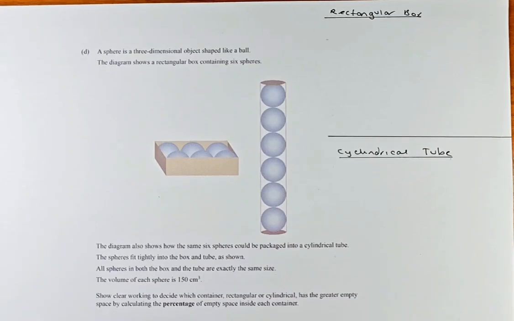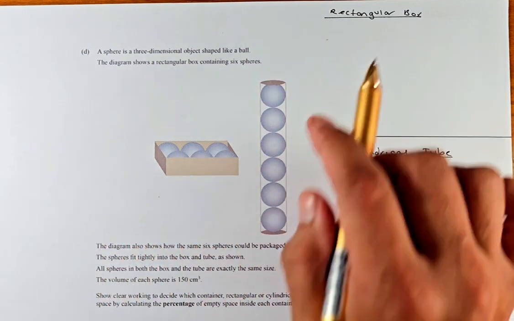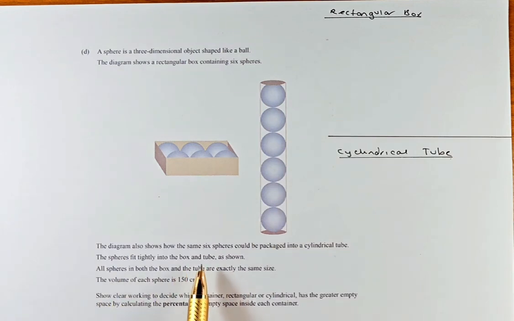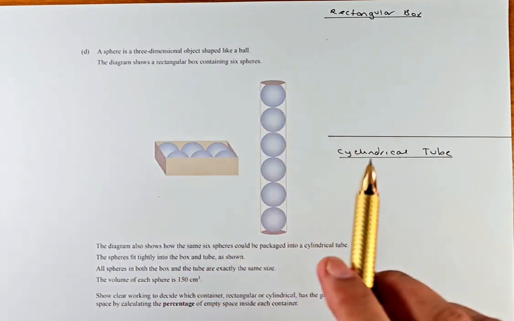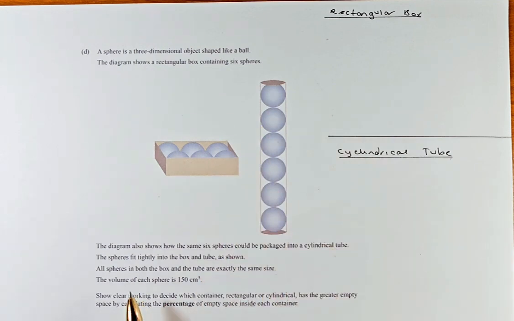A sphere is a ball, a three-dimensional object shaped like a ball. The diagram shows a rectangular box containing 6 spheres. So the first option is the rectangular box. The second option, the diagram shows the same 6 spheres could be packaged into a cylindrical tube. So this is a cylinder, and the balls are one on top of the other. The spheres fit tightly into the box and tube shown.